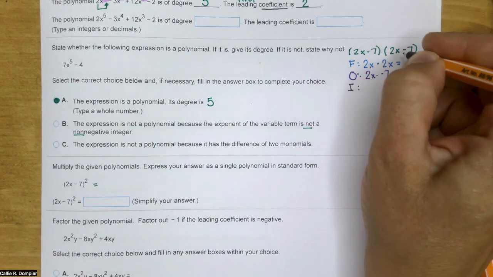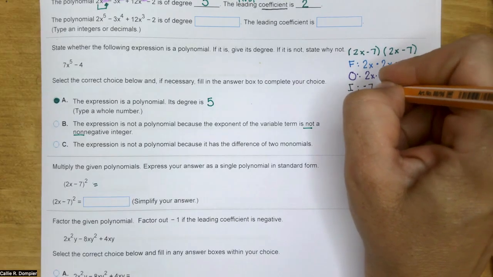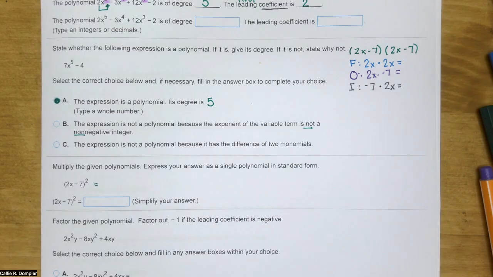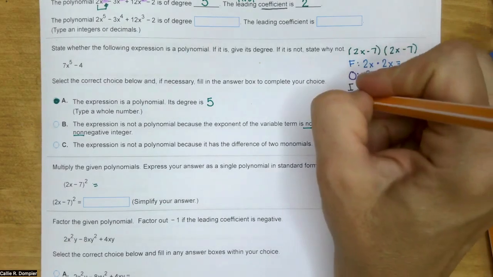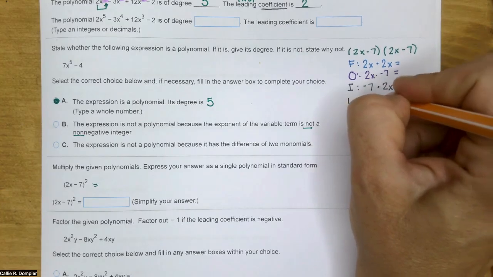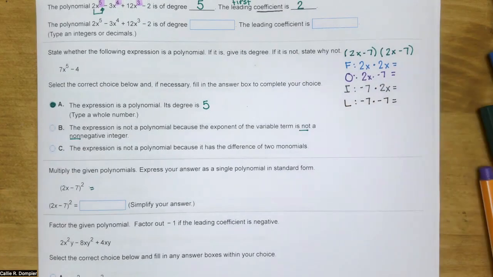Inside would be the negative 7 times 2x. And then last is negative 7 times negative 7. Then we're just going to go through and solve them.